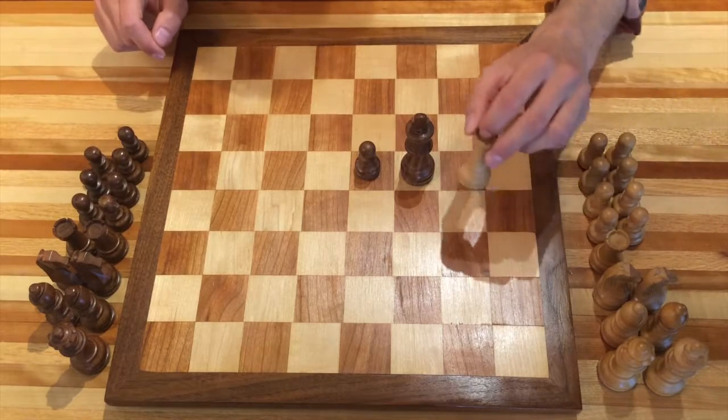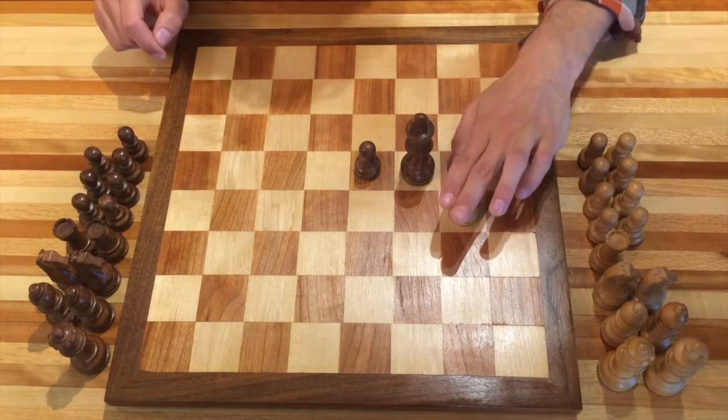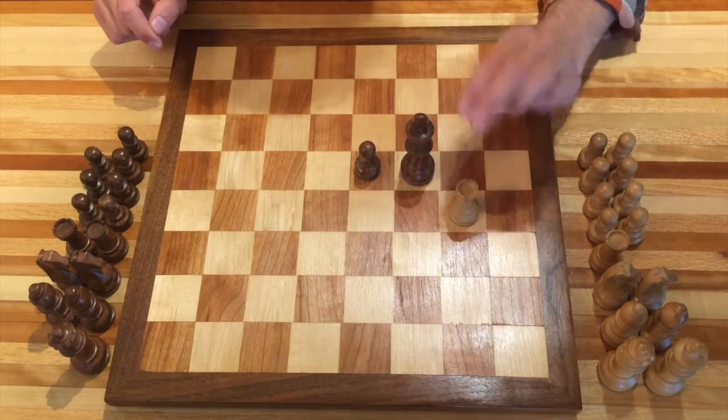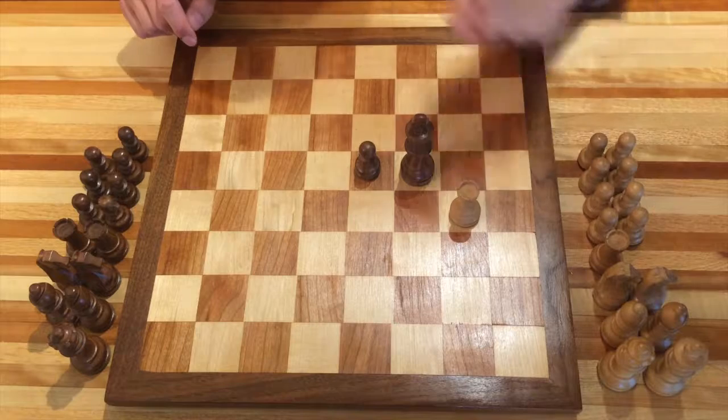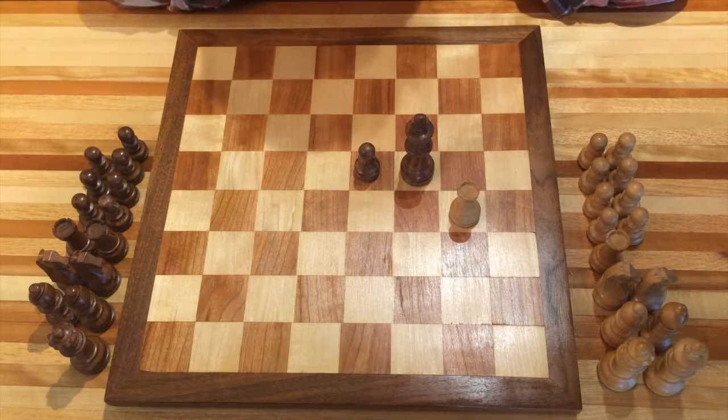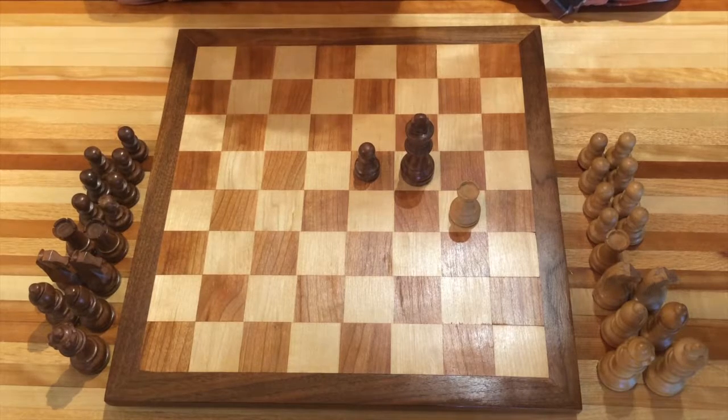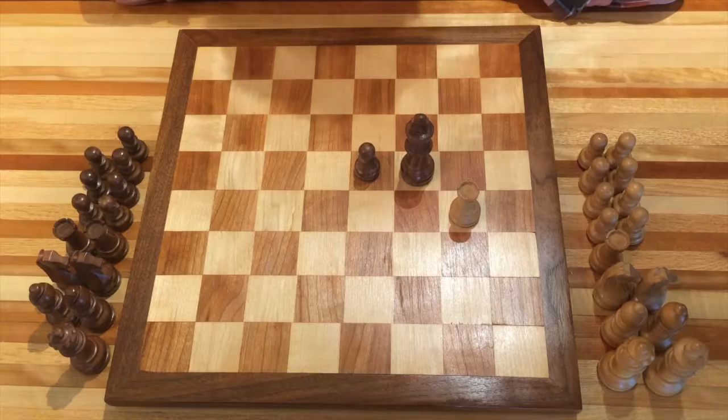And another useful term is that if you're threatening to capture an enemy piece, it stands on a square you could move to, then you're said to be attacking that piece. So this black king is attacking the white rook and defending the black pawn. All right, that's the chessboard and how the pieces generally move. Next, we'll look at the specific 6 types of chess pieces and how each of them move.